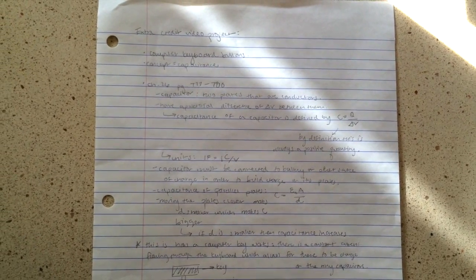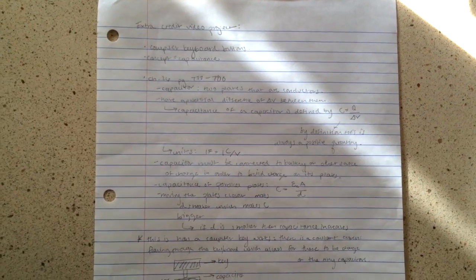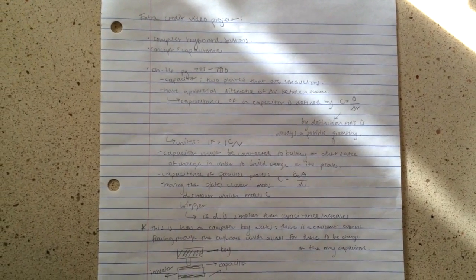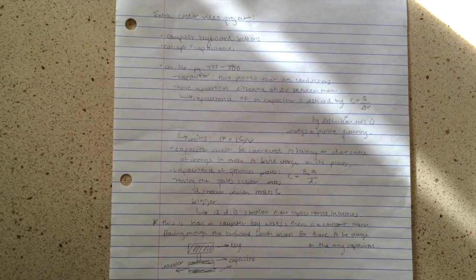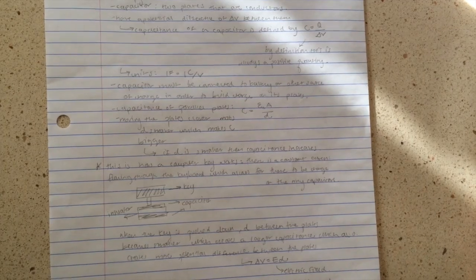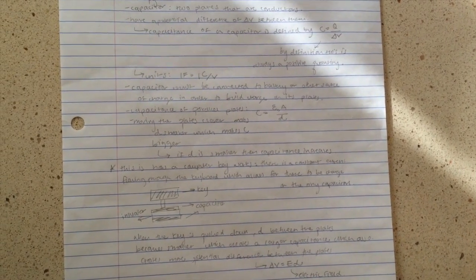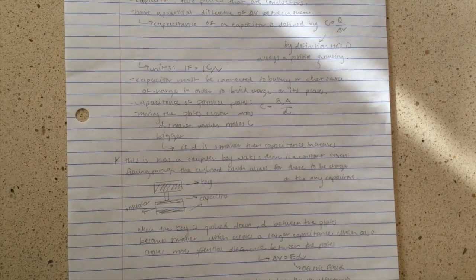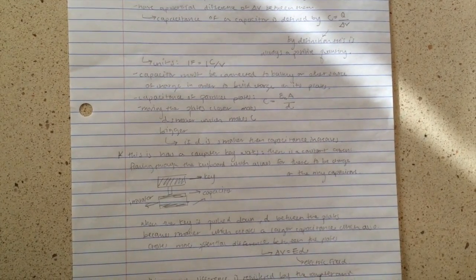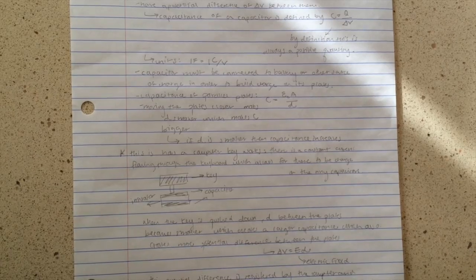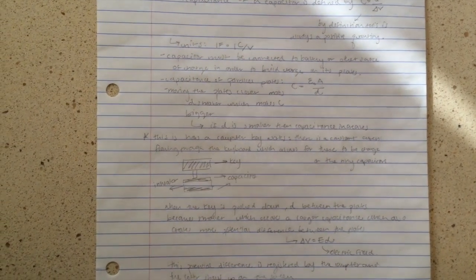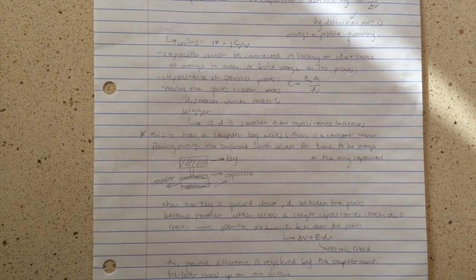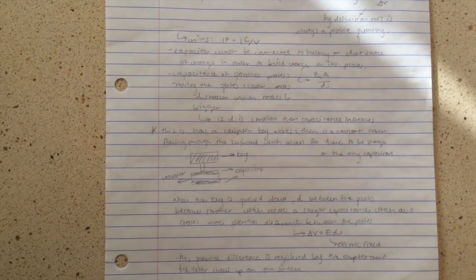And by definition, this is always a positive quantity. The units are 1 farad, and the capacitor must be connected to a battery or other source of charge in order to build charge on its plates. Capacitance of parallel plates is C equals epsilon naught A over D. C and D are inversely related, therefore when D gets bigger, C gets smaller, and vice versa. If D is smaller, then capacitance increases.